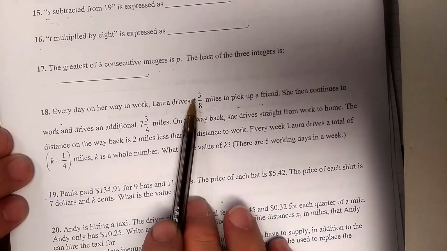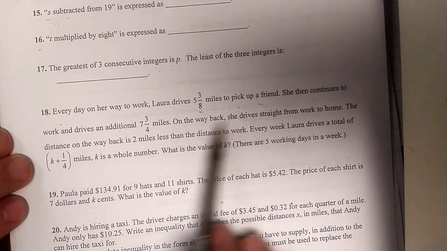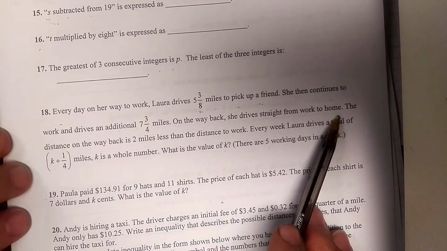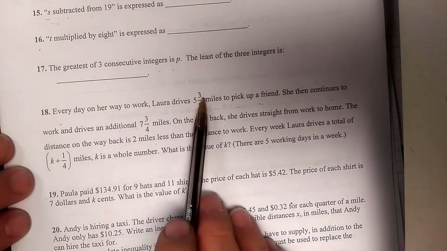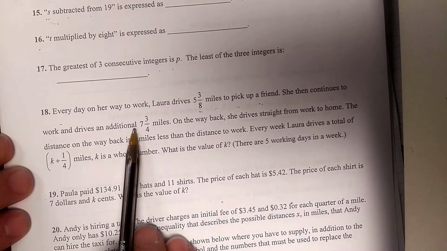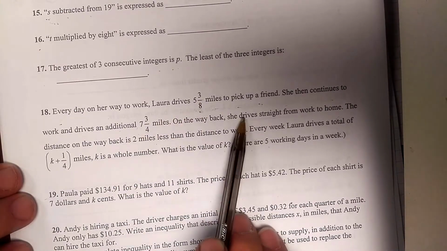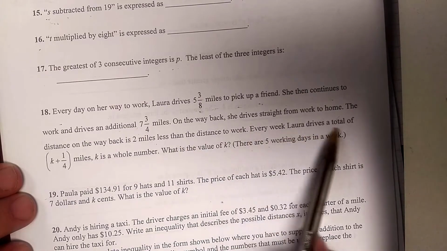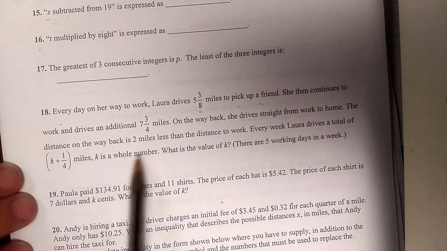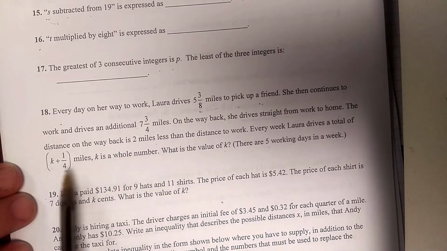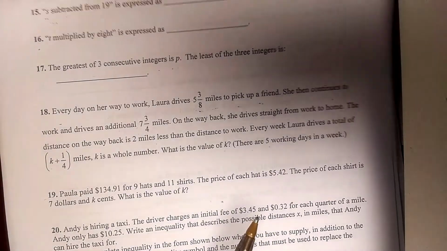So this is the first part of her trip, the second part of her trip. Then we have the way back home. The way back home, she just goes straight home to her house. So the distance is 2 miles less than what it takes her to get to work. So it's faster to get home. So we have going to work, we have coming home from work. Then it says every week she drives a total of K plus 1/4 miles. So K is a whole number, so we're going to find out what K is. And this is assuming that they work 5 days per week.